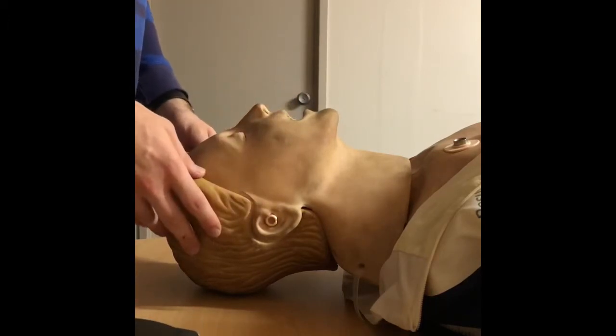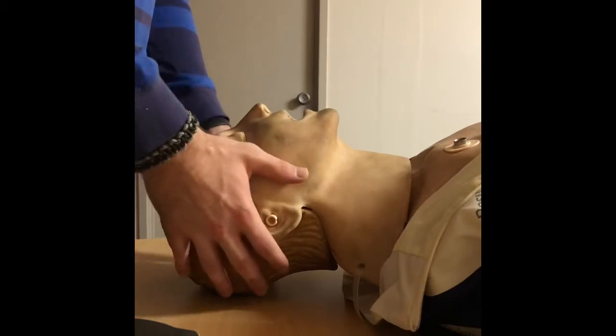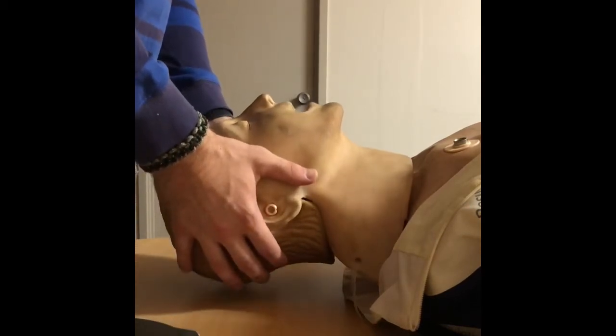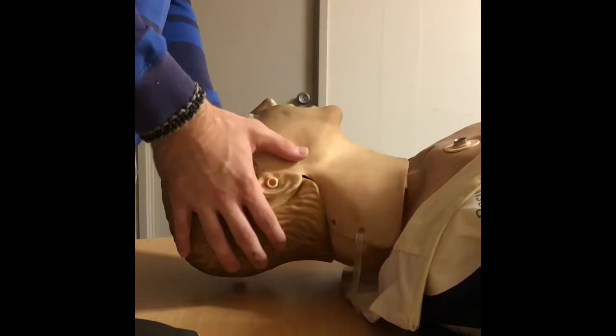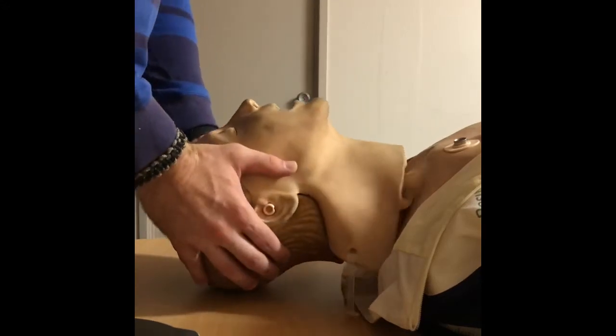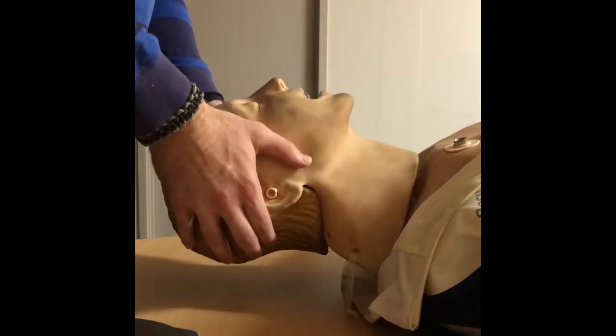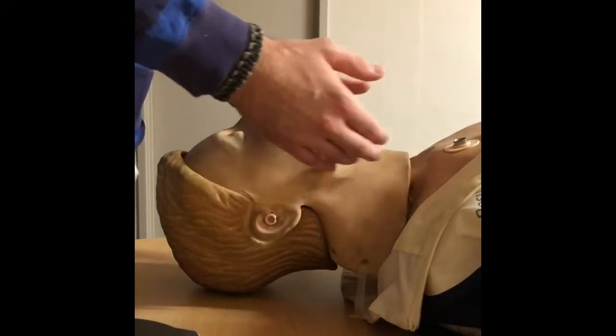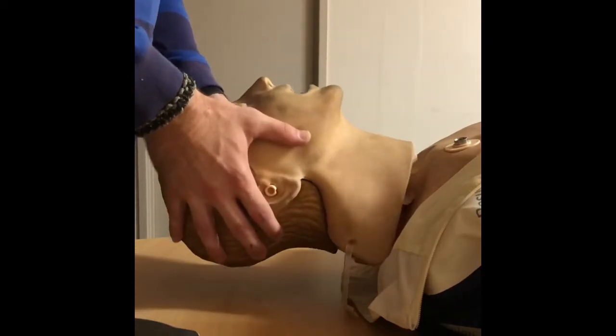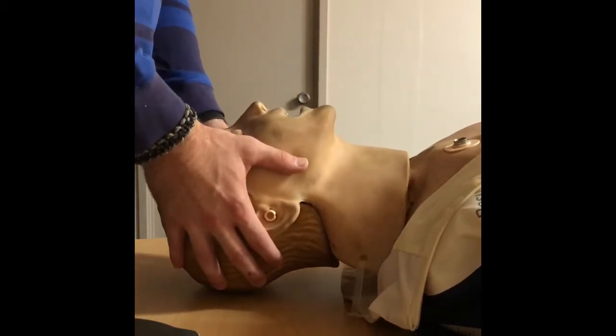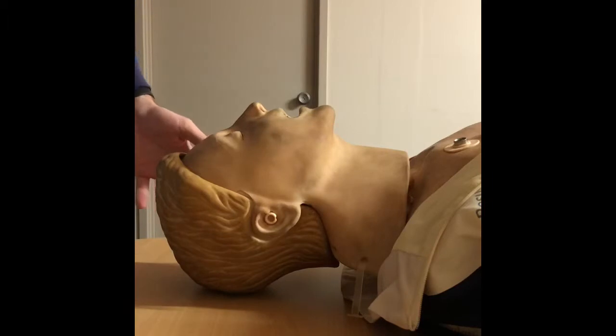Moving on to N, so neck mobility. This patient is non-traumatic, so we are free to move the neck around. There's free movement there as far as flexion goes, and anterior lift as well. There is some restriction in this mannequin for the movement of the neck anteriorly there. So let's move on to patient positioning.